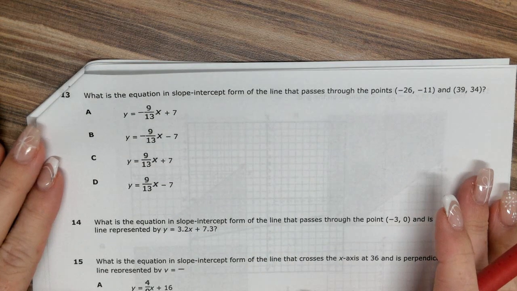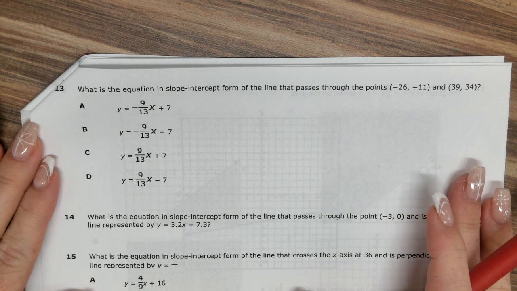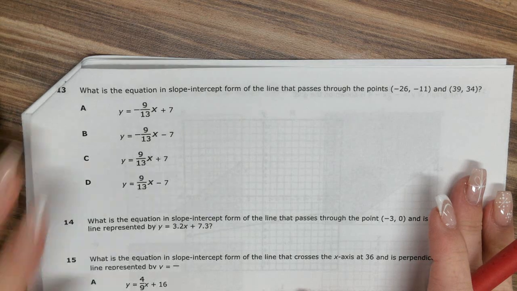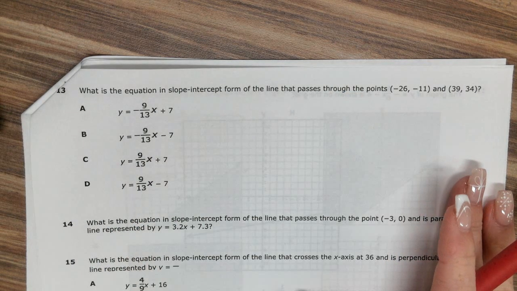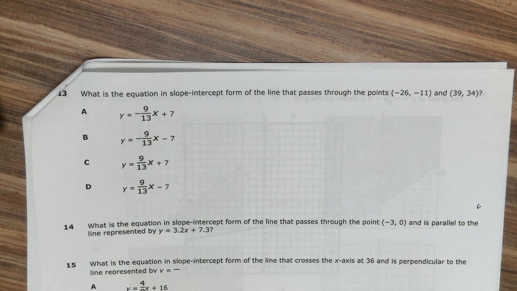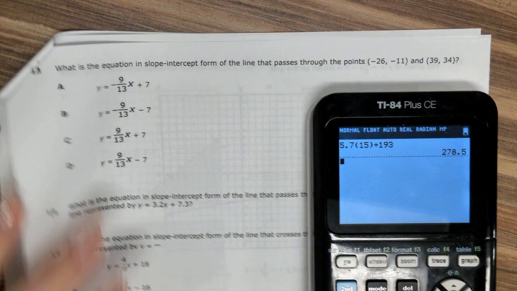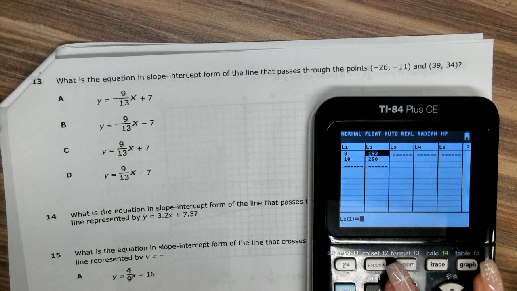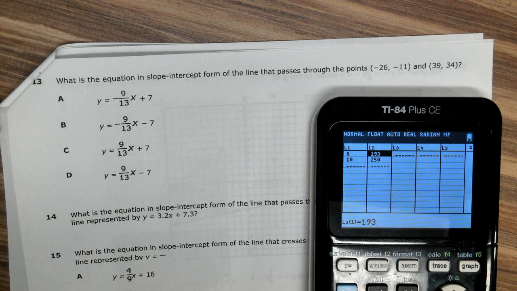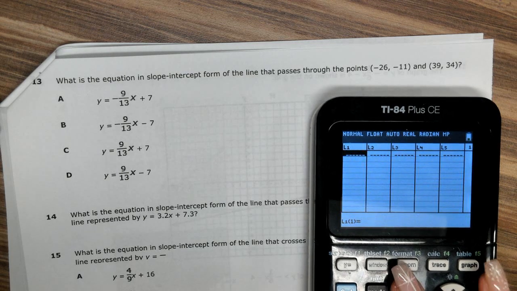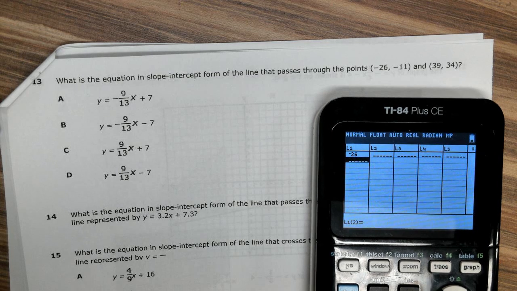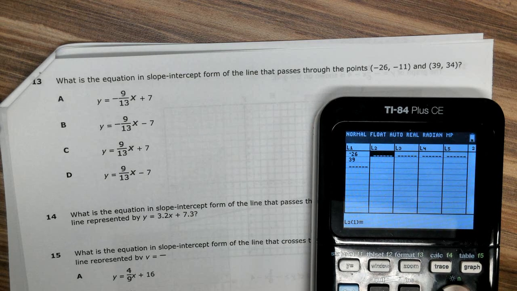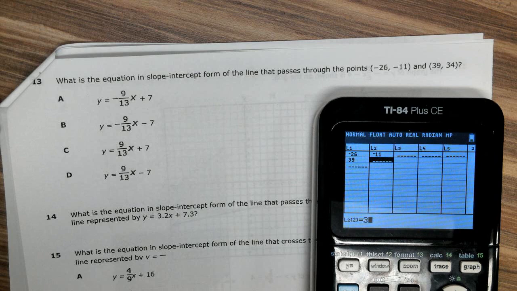Number 13. What is an equation in slope-intercept form of a line that passes through these points? What would y'all use? I would use stat. I wouldn't even try to solve this on my own. So stat, edit. Negative 26 is my x, 39 is my x, negative 11 and 34.